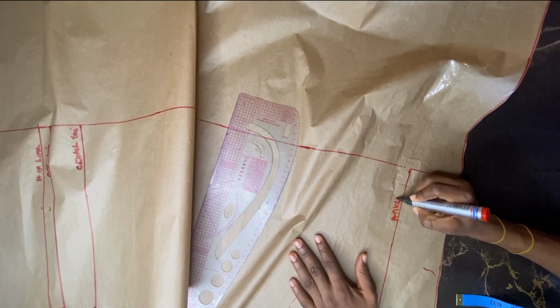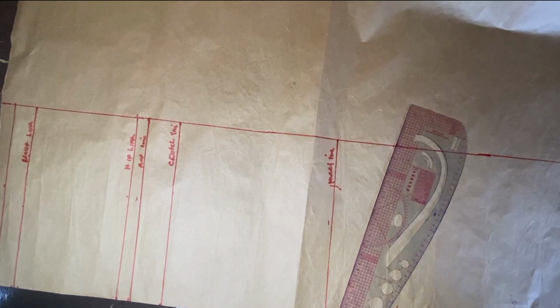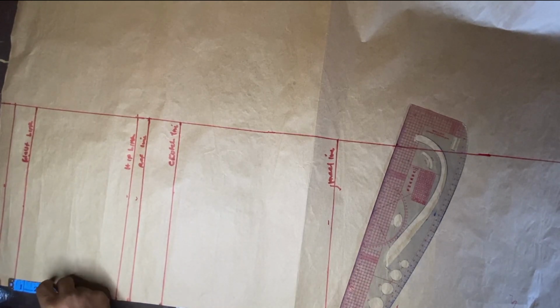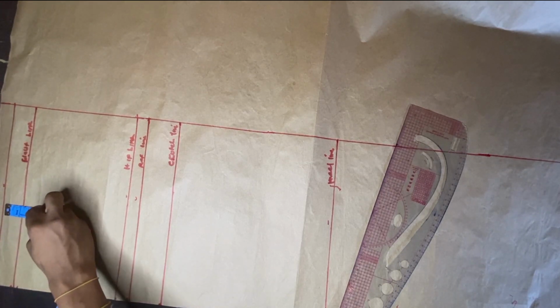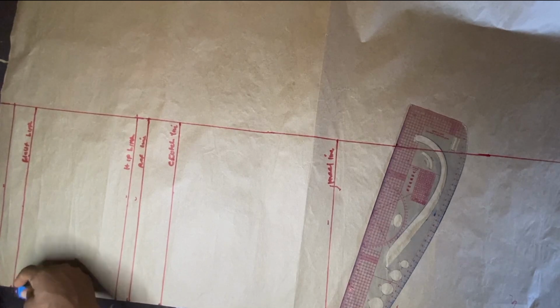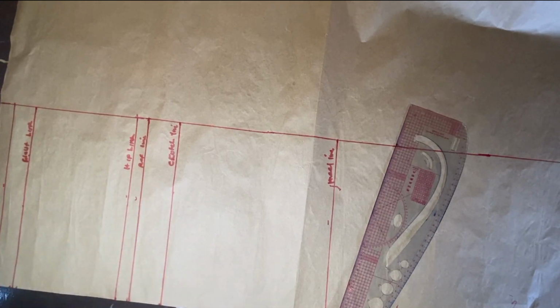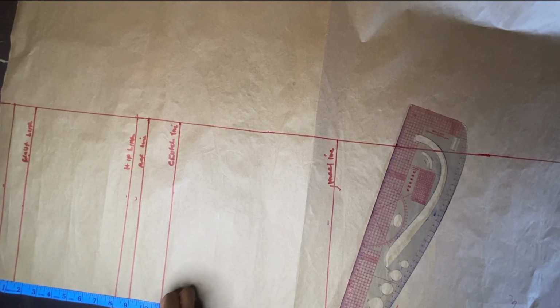And this is my ankle line. So we have well labeled lines now, so we can start working. What I'll be doing now is to take, from the edge of my pattern paper, the 1 inch and go down by another 1 inch, because we'll be adding bands to this pant. I don't want it to be too long, so I'm just going to go down by 1 inch again, which is going to serve as our band line.